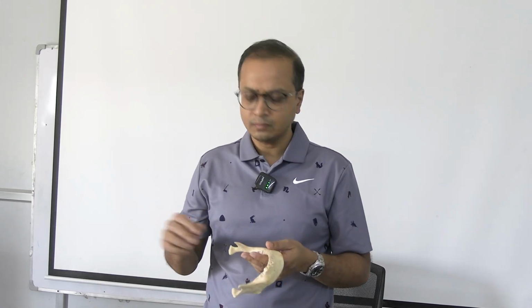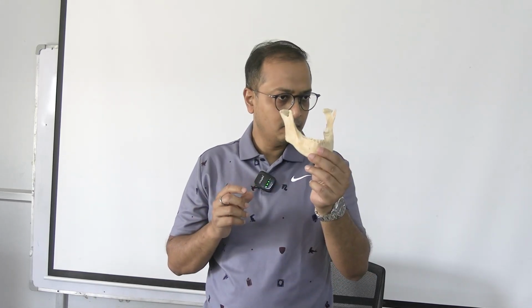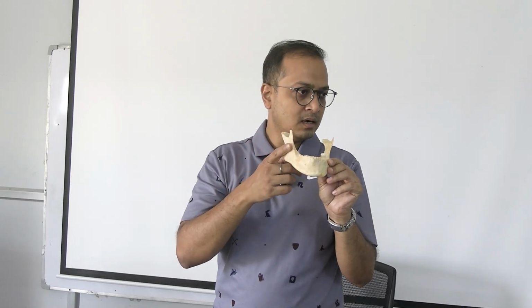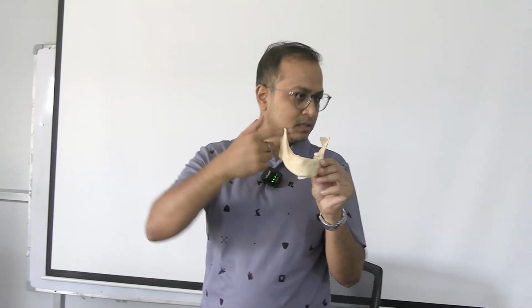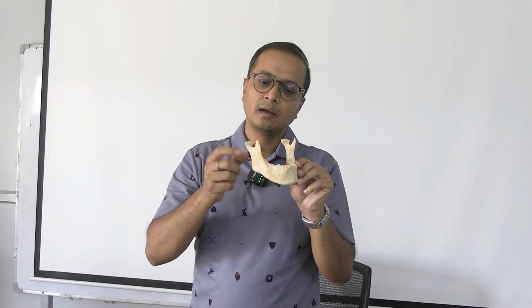Clear or not? Once again, 3 parts: body, ramus, process. Body has external and internal surfaces, superior border, inferior border, and angle. Ramus has external and internal surfaces, 2 processes, and a notch in between.